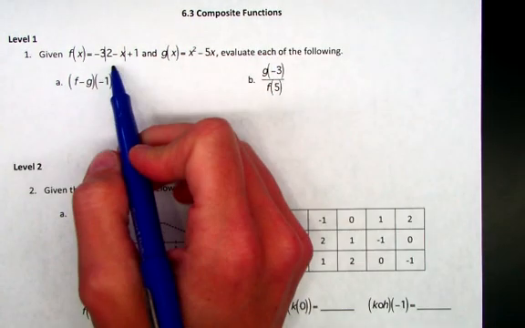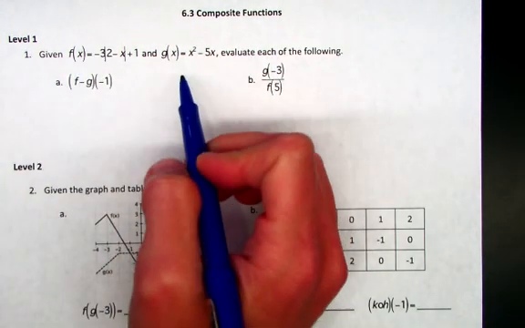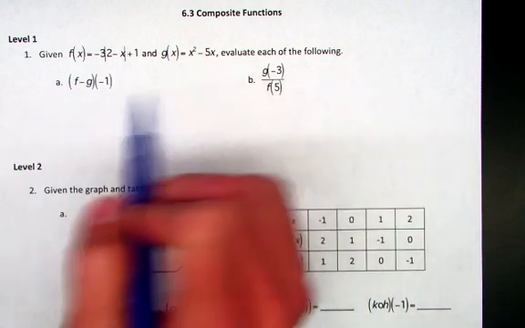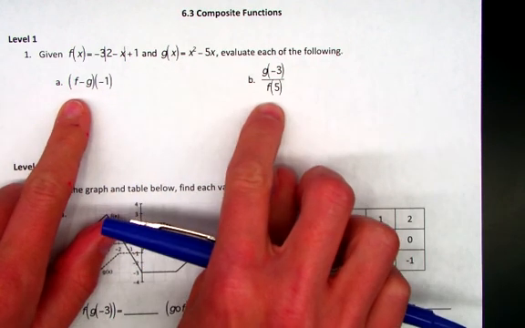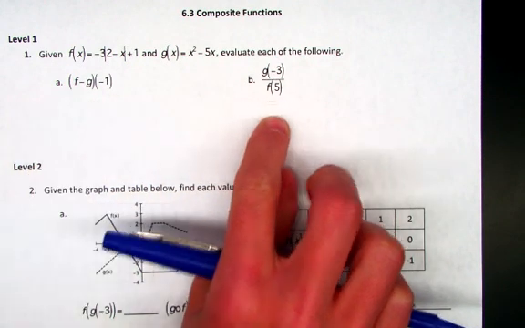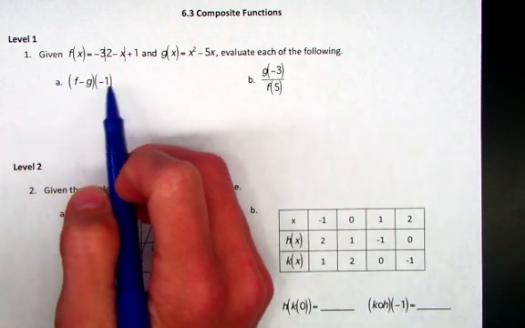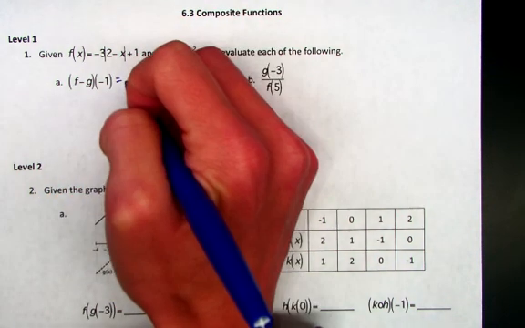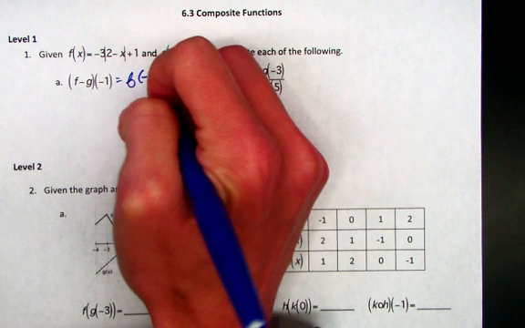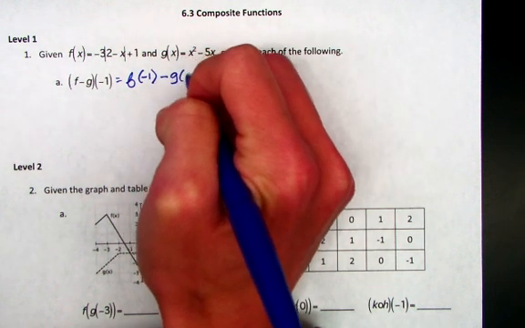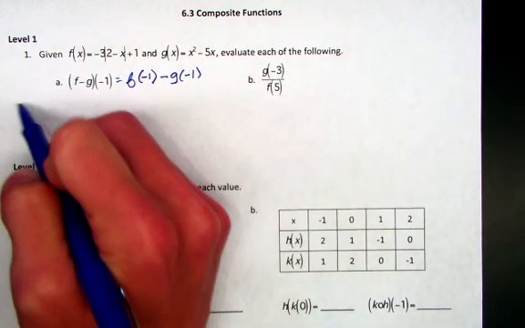So we have this absolute value function for f of x. We have g of x as a quadratic function, and we are going to use function notation to evaluate them. So what this means here, it means I have (f minus g) of -1. That is the same thing as saying f of -1 minus g of -1. So I can evaluate both.